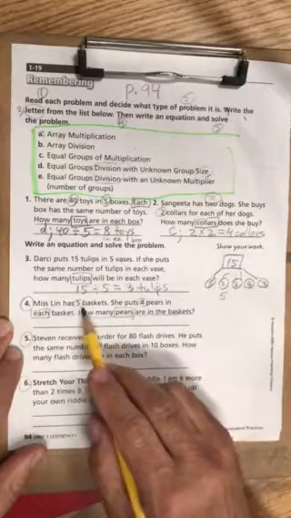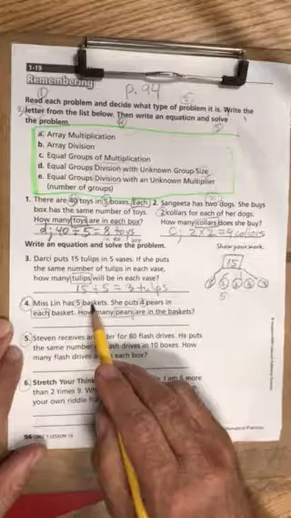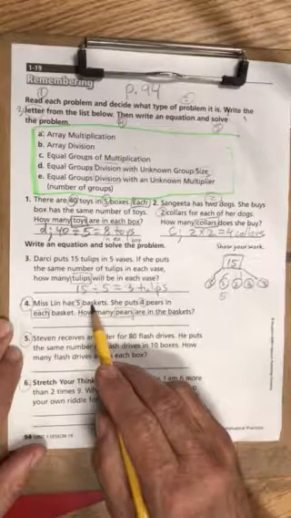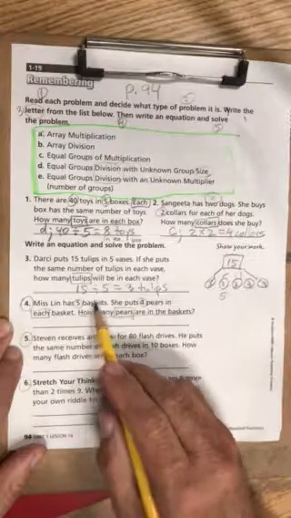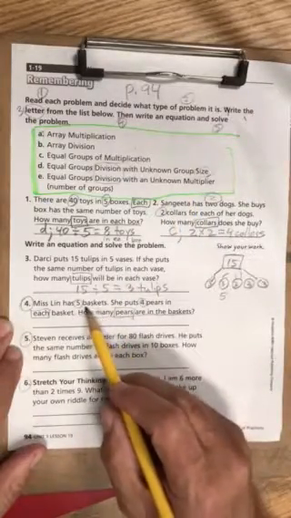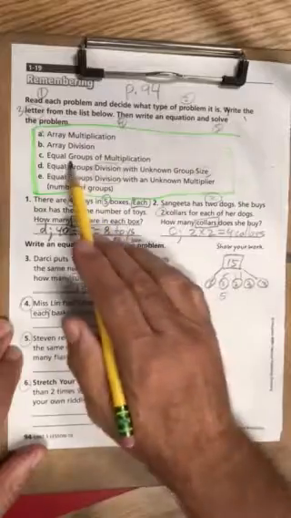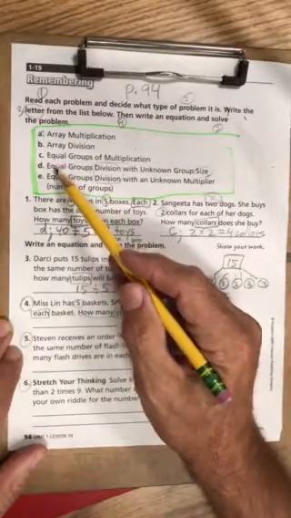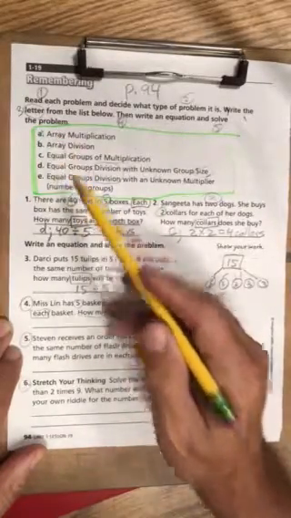All right, so I can see that baskets, what I call a holder, or a group. So this is an equal groups problem. It's not an array.